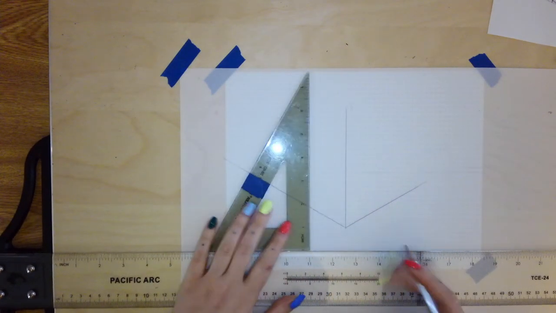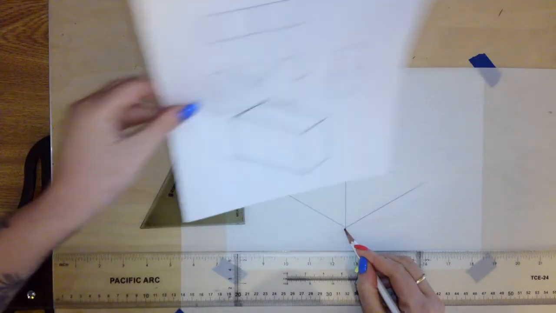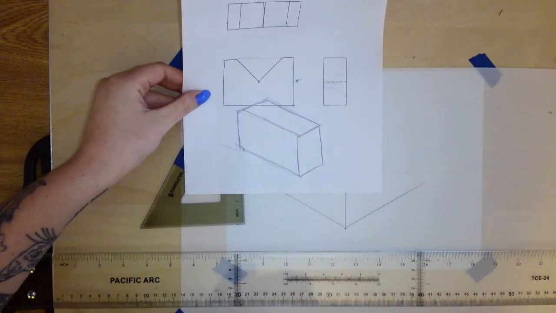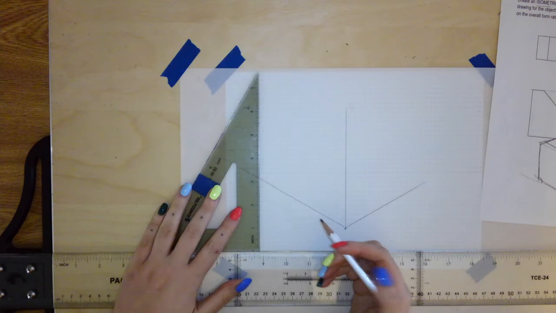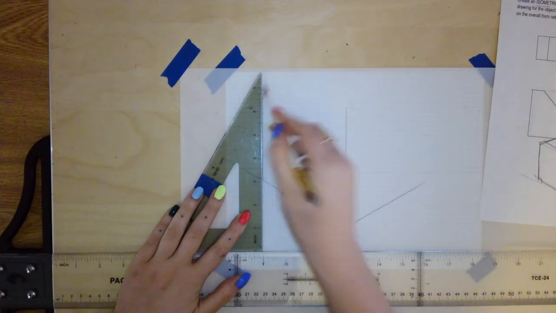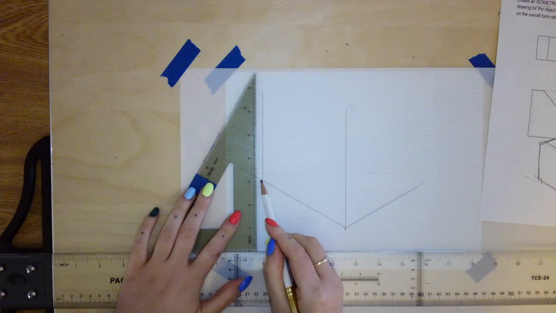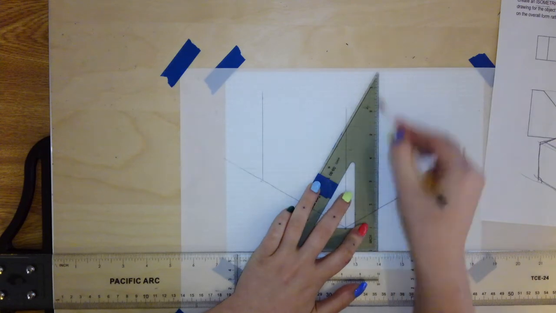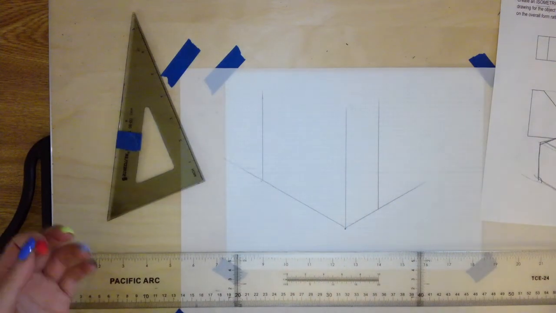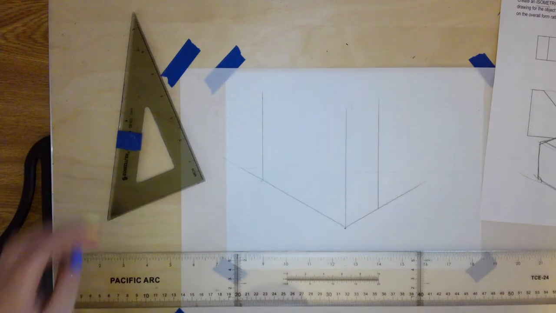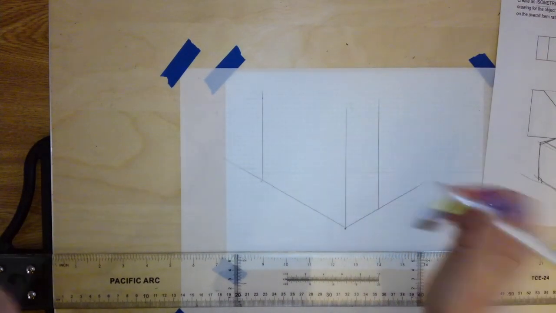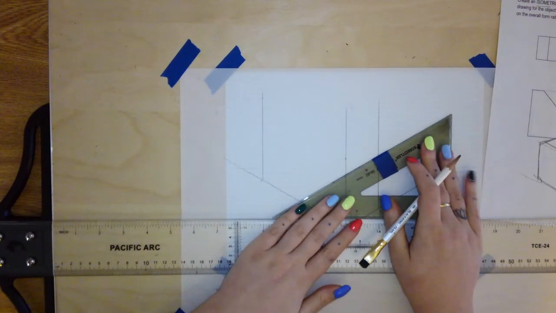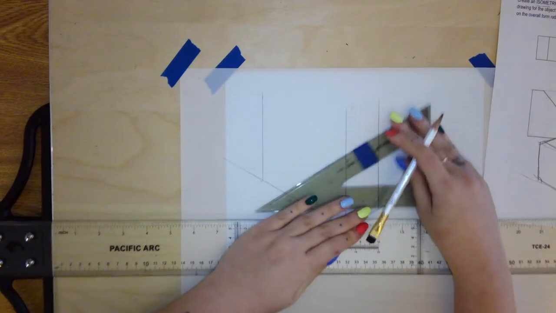Now that I have this right here, it would be the same if we're looking at our object. It would be this front bottom corner. I'm going to pick a length and project for the rest of my front. Same thing over on the side. I'm going to choose a depth. Since I don't have any dimensions, I'm freehanding it a bit. And then I'll pick a height that I want my object to be. So I'll say that's how tall it is. And I'll project out at 30 degrees.